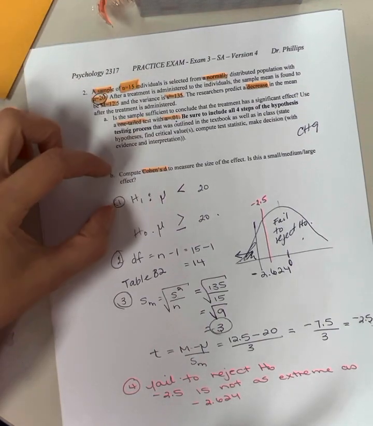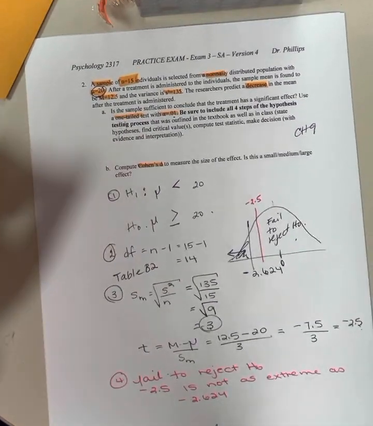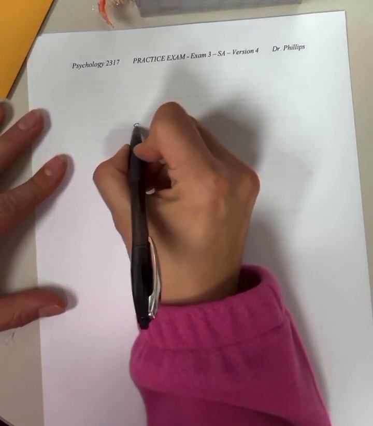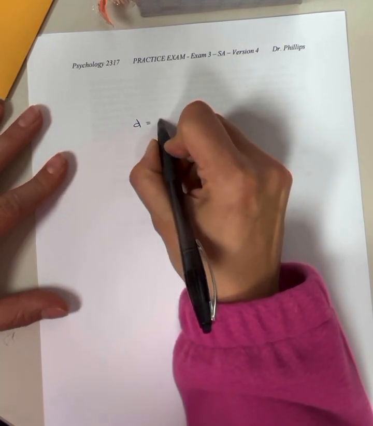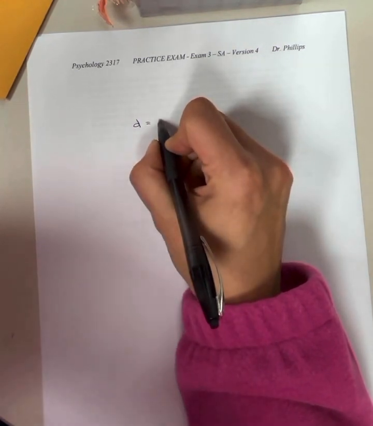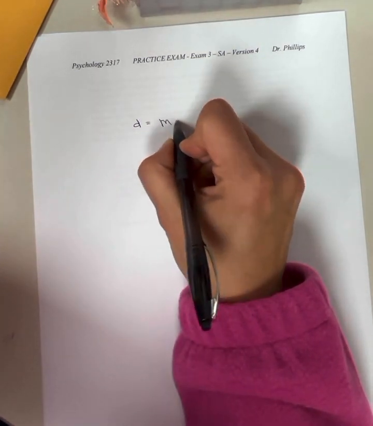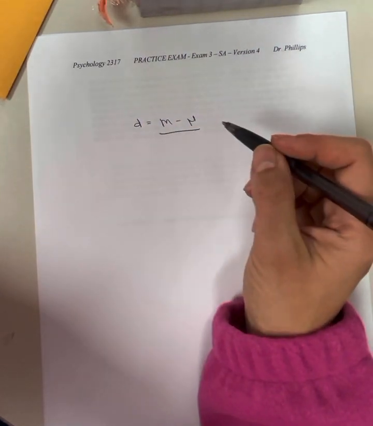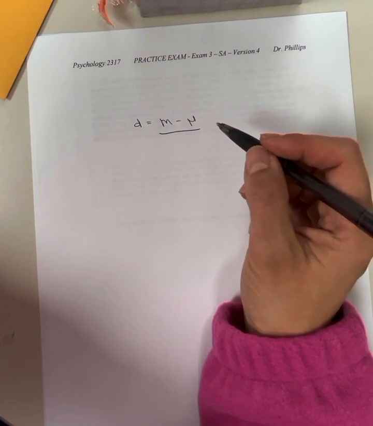Don't forget to come back and do that effect size measure, okay? So now we're going to do that. This is Cohen's d. Cohen's d, the formula for the single sample t-test Cohen's d is M subtract mu. The numerator, the top part of Cohen's d, is always the same as the t-test that it's associated with.